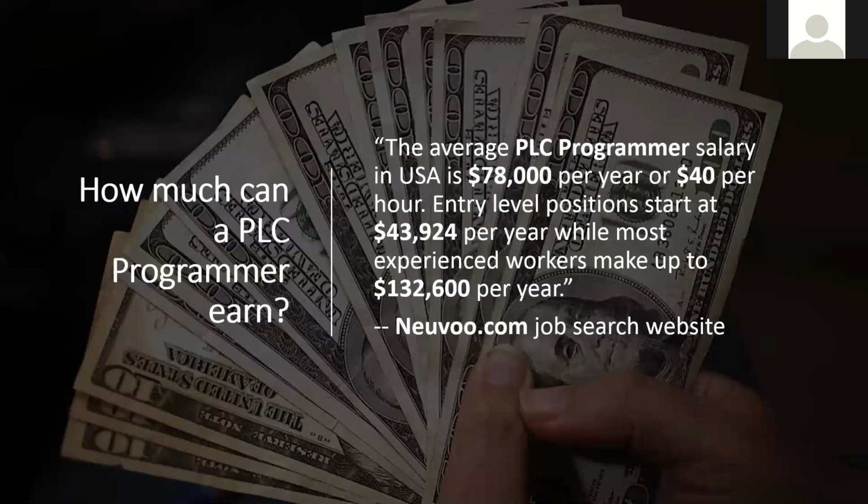To get a clear idea of how highly prized these programming skills are, here are some salary figures for PLC programmers as quoted from job search website nuvu.com. Quote, the average PLC programmer salary in the USA is $78,000 per year or $40 per hour. Entry-level positions start at $43,924 per year, while most experienced workers make up to $132,600 per year, end quote.